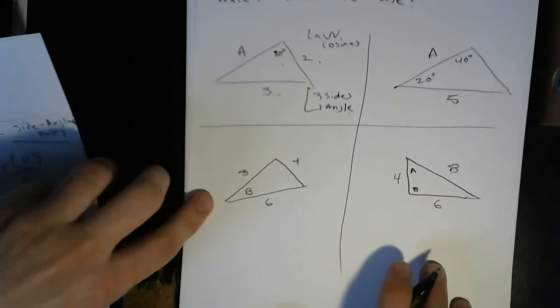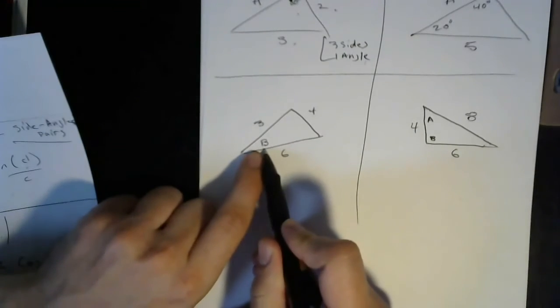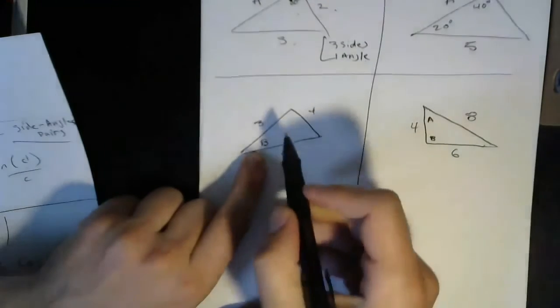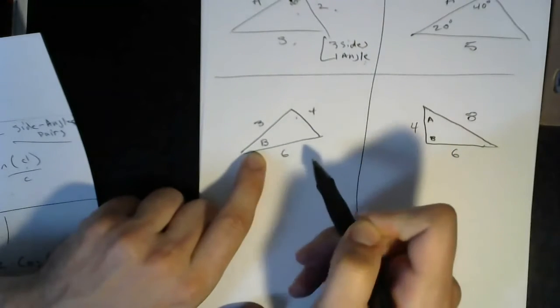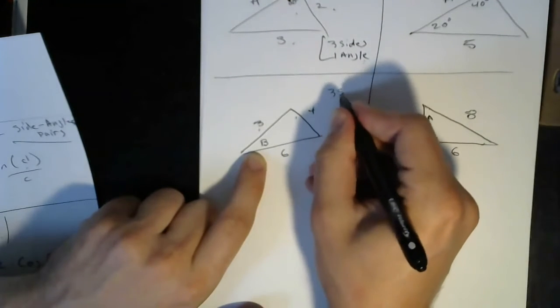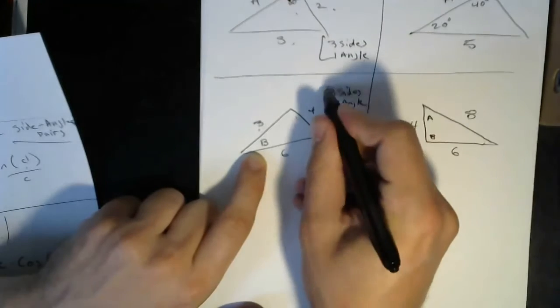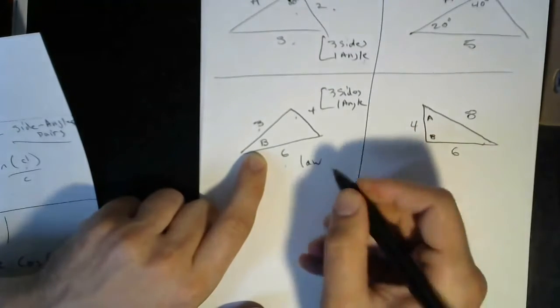Going down here, we have an unknown angle B. We don't know any other angles though. We have a side, a side, a side. So again, we have 3 sides, 1 angle. So this is law of cosines.